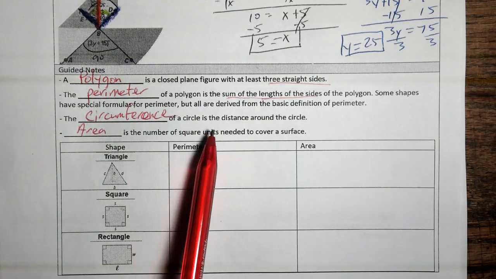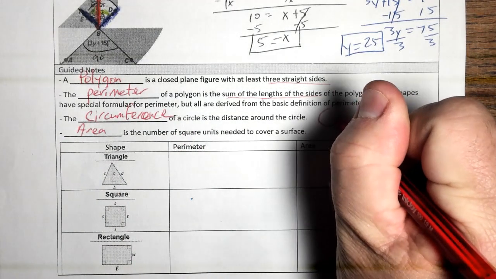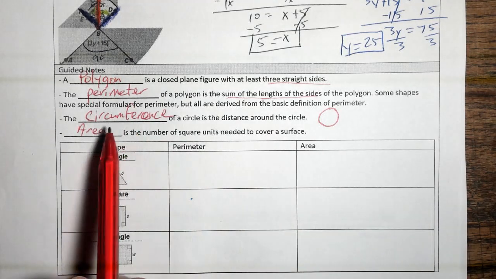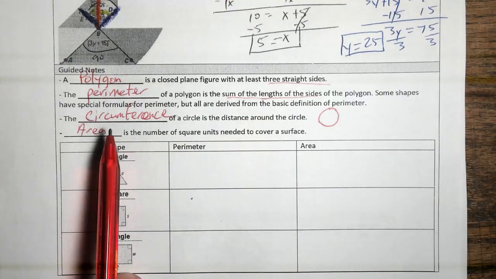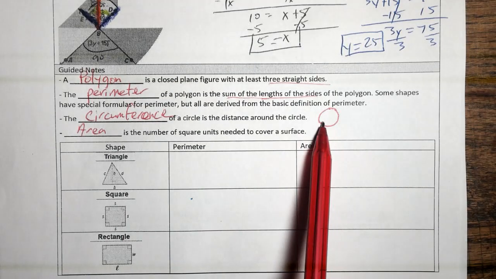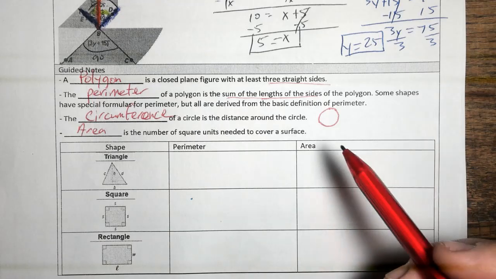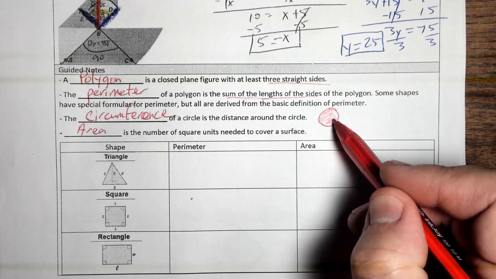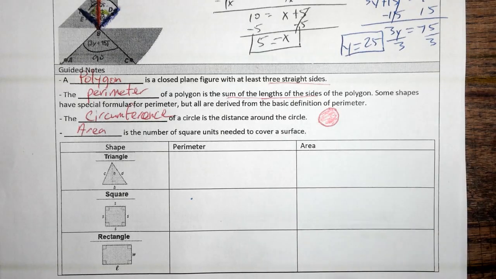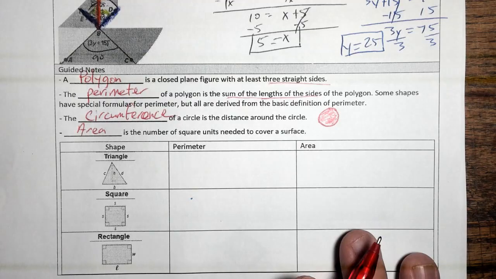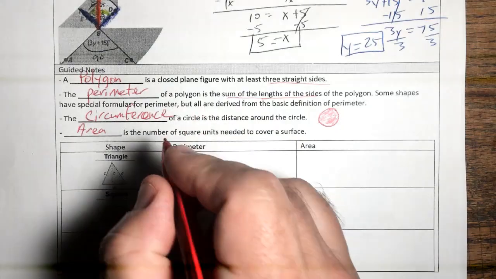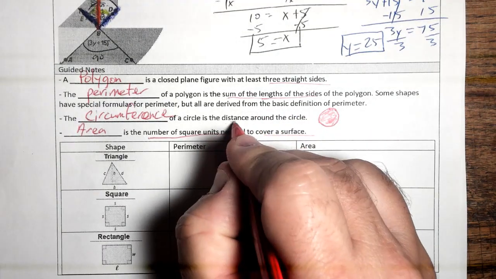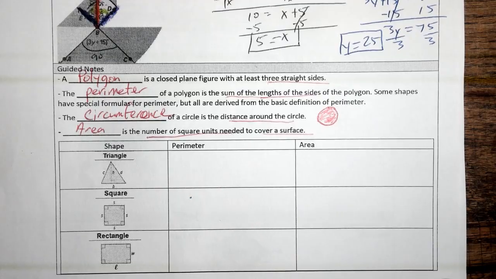The circumference of a circle is the distance around the circle. That's also another word for perimeter. So the perimeter of the circle is also the circumference, but for geometry purposes, that's what we mean, the circumference, all the way around the circle. The area, that's the square units inside the circle. What it takes to fill that up on a two-dimensional plane. Number of square units needed to cover the surface. All right, let's scoot up just a little here.